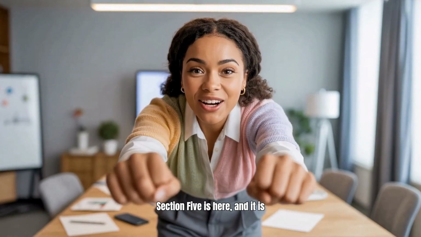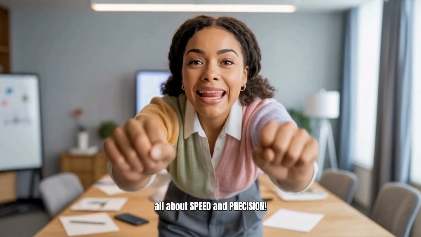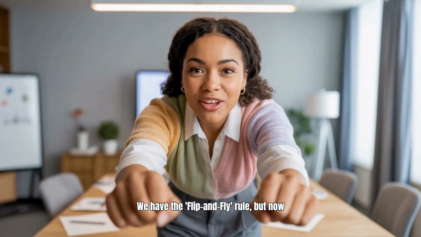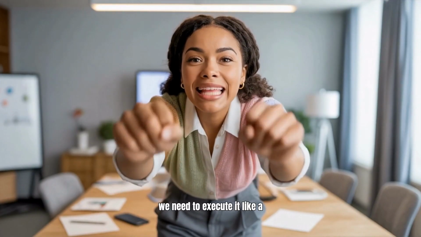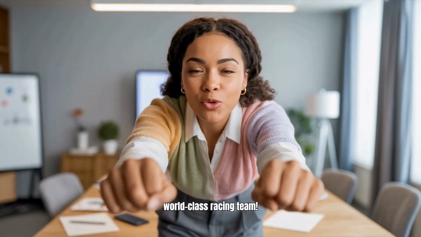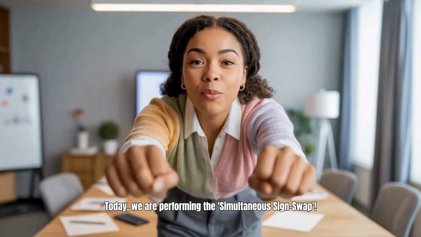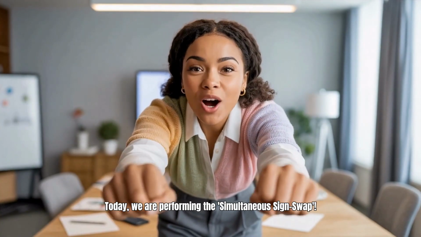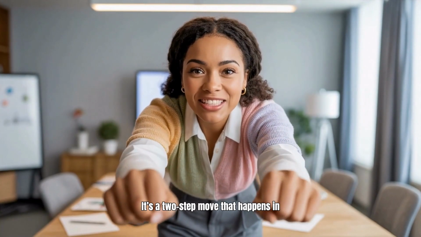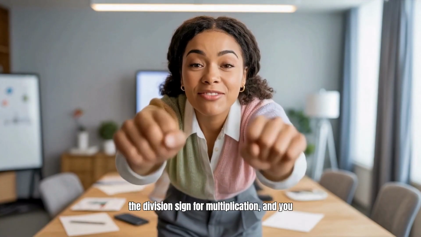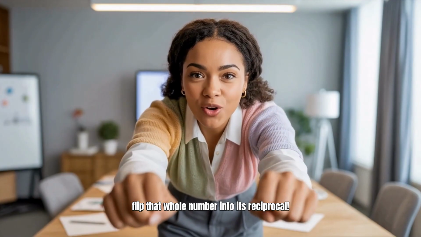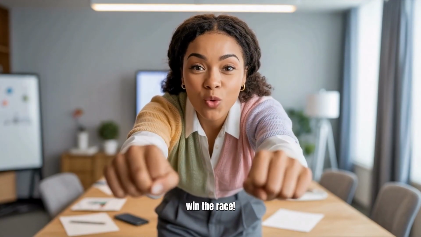Welcome to the Pit Stop, Math Athletes. Section 5 is here, and it is all about speed and precision. We have the flip and fly rule, but now we need to execute it like a world-class racing team. Today, we are performing the simultaneous sign swap. It's a two-step move that happens in the blink of an eye. You swap the division sign for multiplication, and you flip that whole number into its reciprocal. If you can do it fast, you win the race.